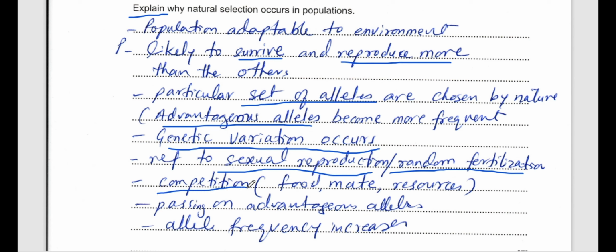The populations that are very good, or best I should say, at competition in terms of getting food, mates, and other resources, for example shelter, etc. And the population which is good at passing on their advantageous alleles, like they survive to adulthood, and then reproduce and pass on to the next generation their best alleles. They are more likely to be taken up by natural selection. Allele frequency increases, of course. The advantageous alleles' frequency will be increased.